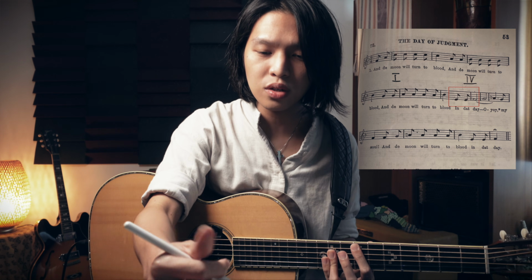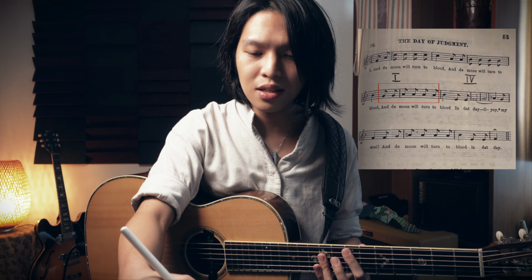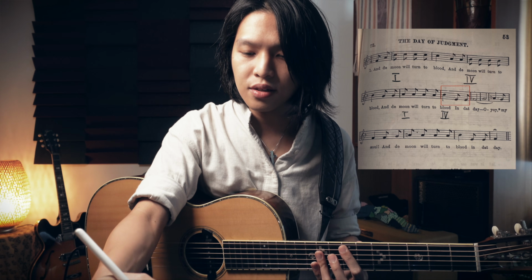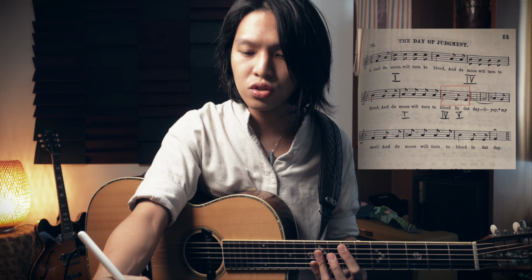4 chord, ti, ti, do. Okay, so we've got re, re, mi, mi, mi, mi, fa, 4 chord here. Ti, ti, 5 chord, ti, ti, do. Okay, so we've got a long do here.